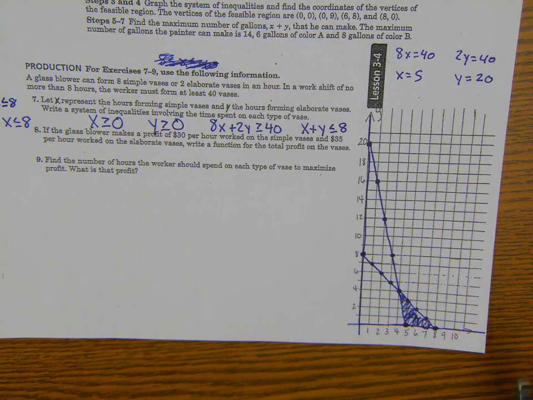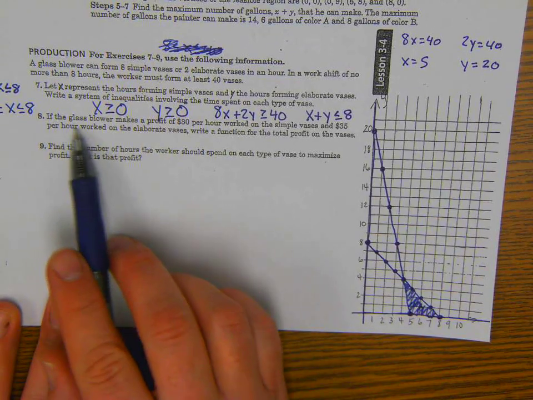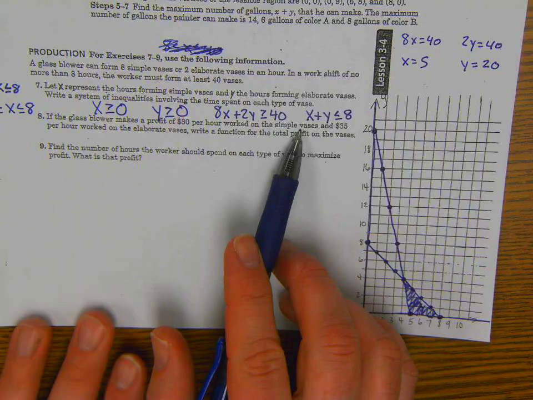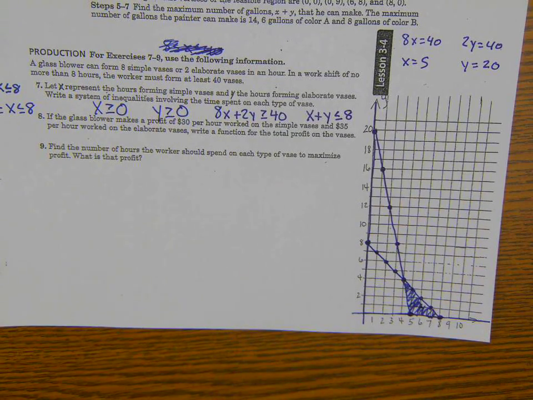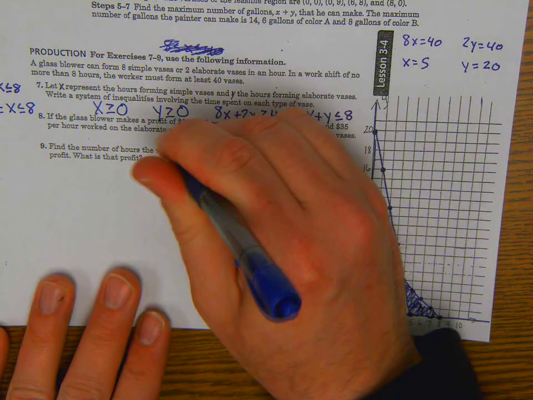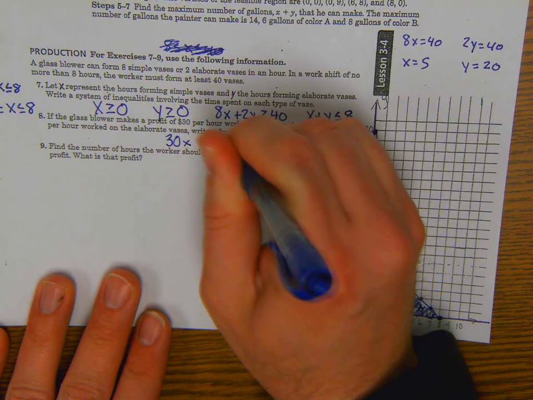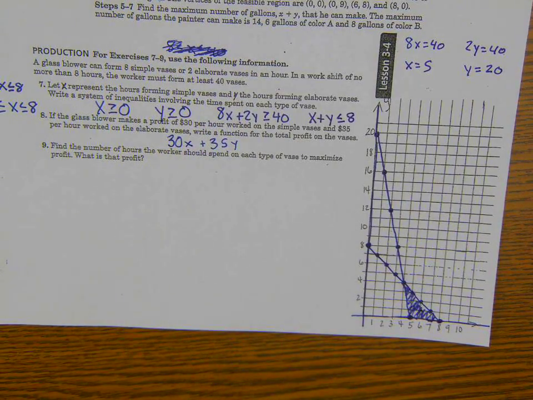Okay, but what we need to come up with now on number 8 is, if the glass blower makes a profit of $30 per hour working on the simple vases and $35 per hour working on elaborate, write a function for the total profit on the vases. The function is simply 30 times x plus 35 times y. This function has both x and y in it.